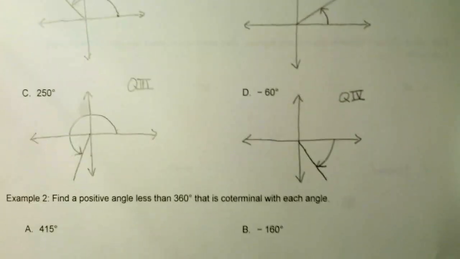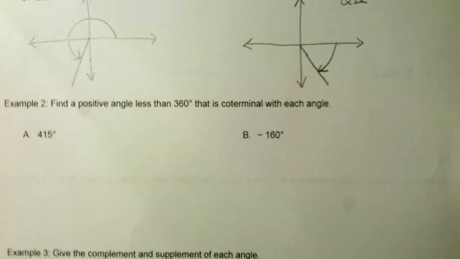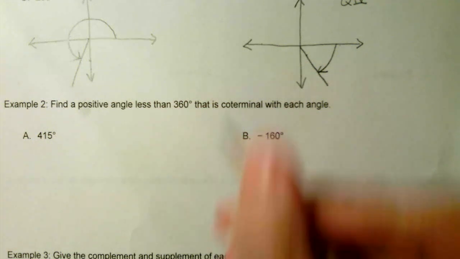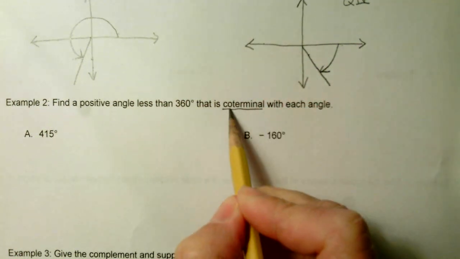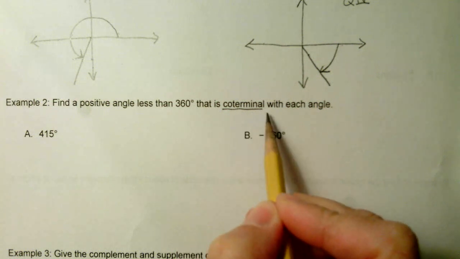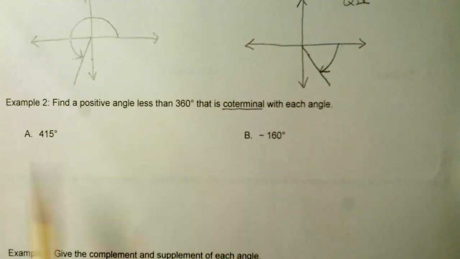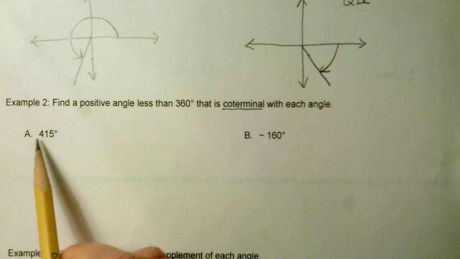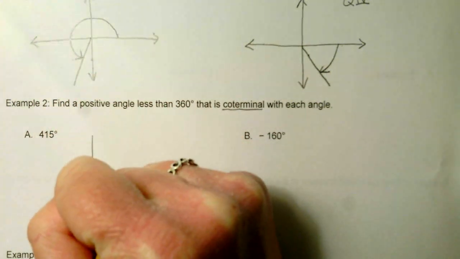So, for example 2, they want us to find a positive angle that is less than 360 degrees that is coterminal with each angle. So coterminal. Co means together, terminal means ends. So all this means is that they end together. So we are going to start by drawing a sketch of 415 degrees in standard position.